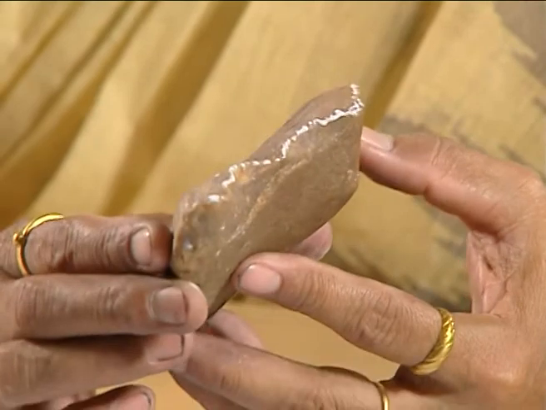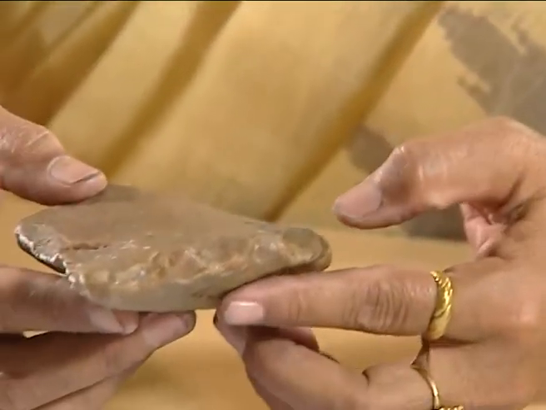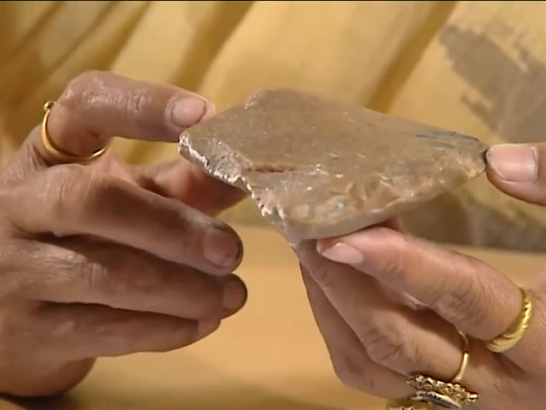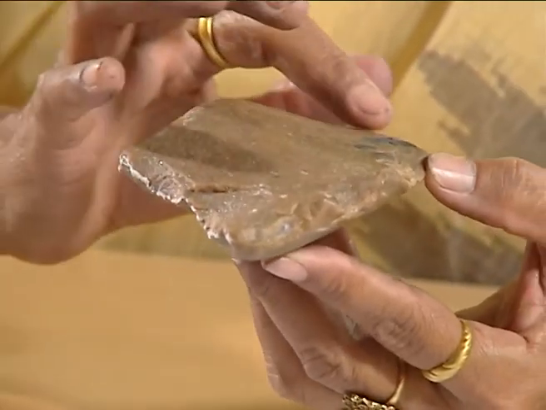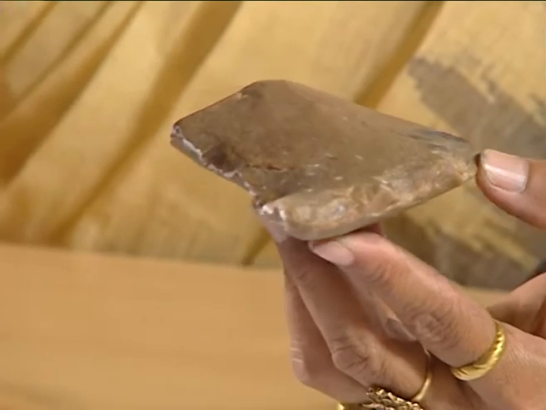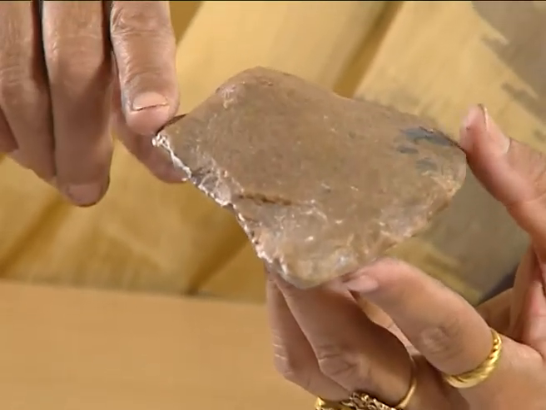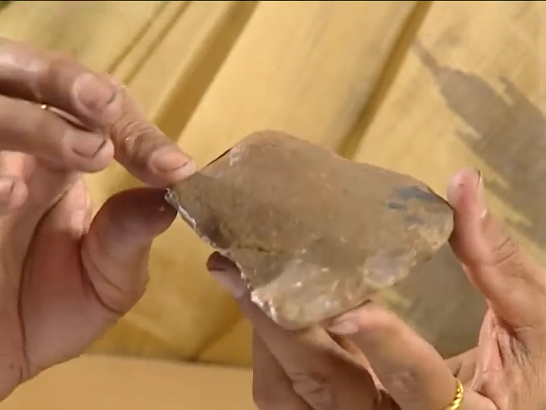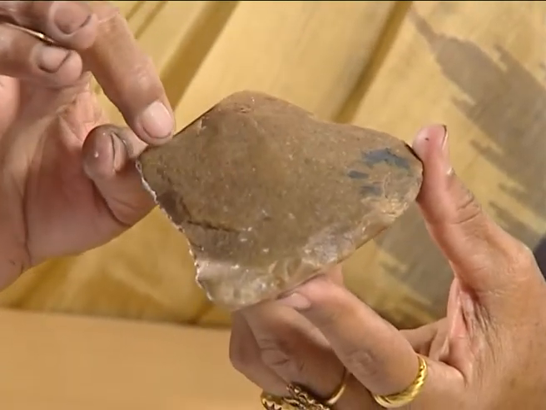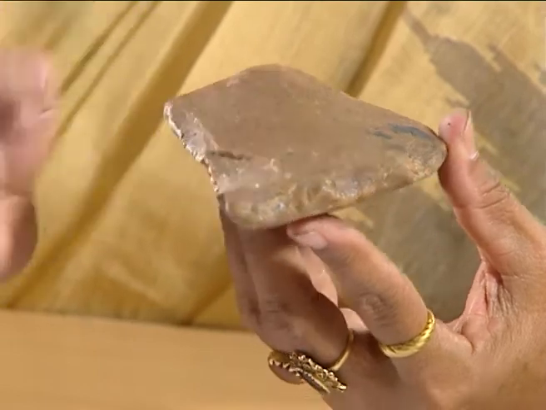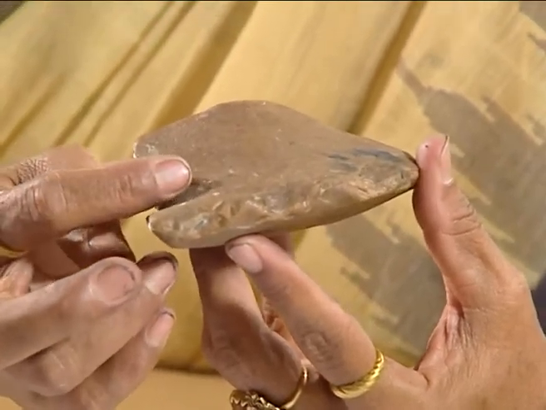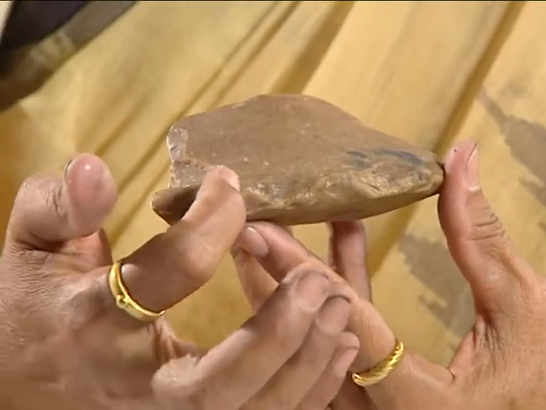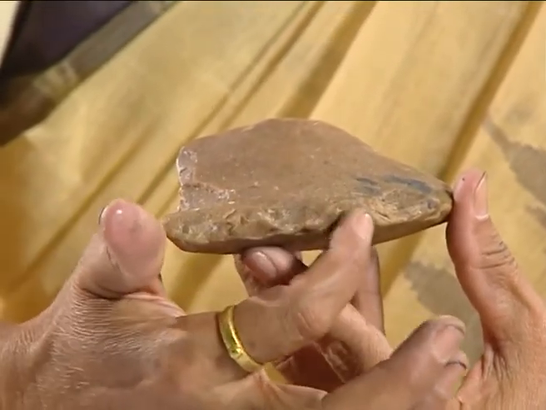Now let's come to the ventral view. The ventral surface is represented by one primary flake scar, and there is also a sign of striking platform and also a prominent bulb of percussion. There are many secondary retouches towards the lateral side and also towards the working tip of the specimen.